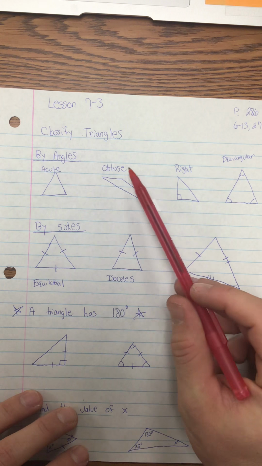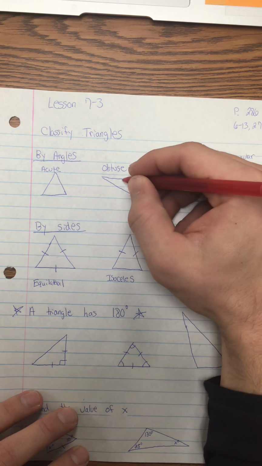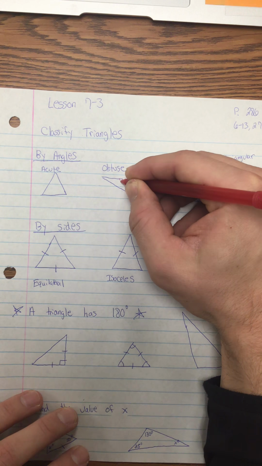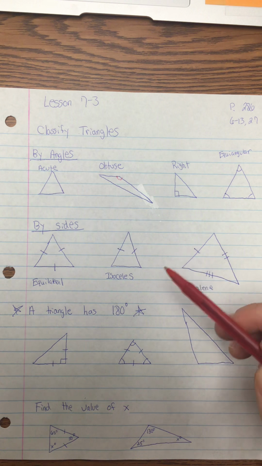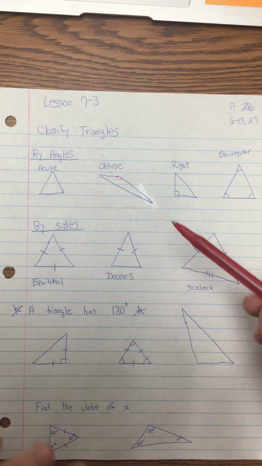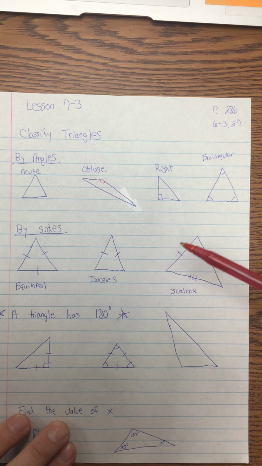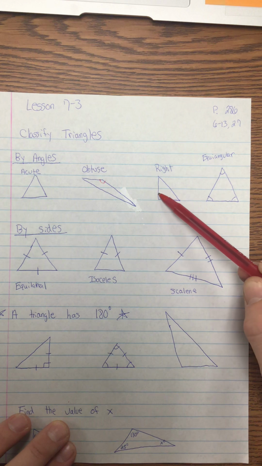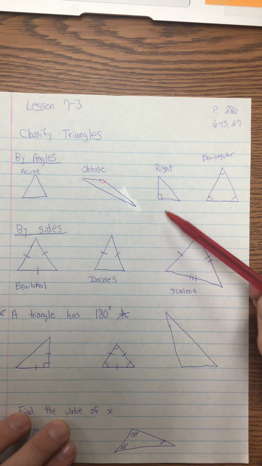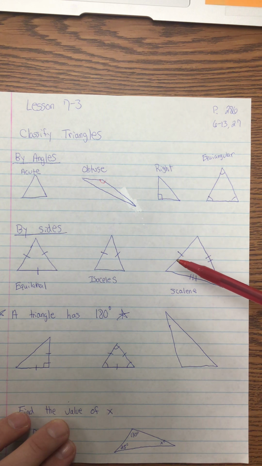An obtuse triangle has one angle measure inside the triangle, like this one right here, that is going to be more than 90 degrees. So if you're looking at a triangle and one angle measure is more than 90 degrees, it's automatically an obtuse triangle. A right triangle has one angle measure that is exactly 90 degrees. This box mark here represents a 90-degree angle. So if I have a 90-degree angle, that is automatically a right triangle.